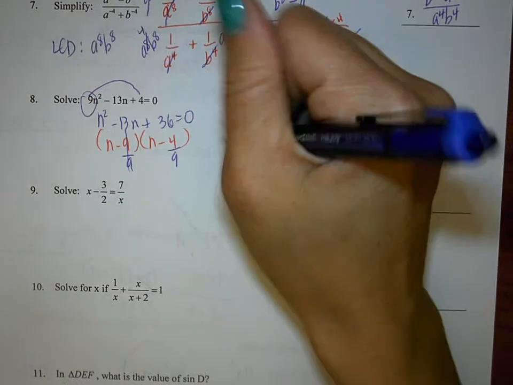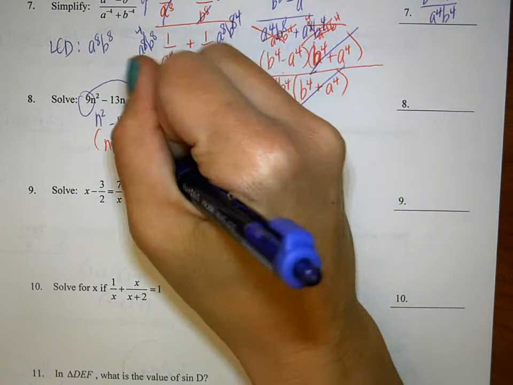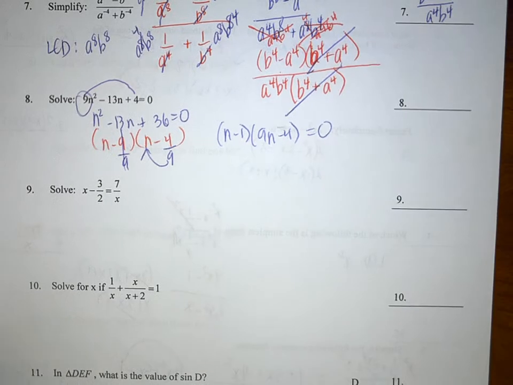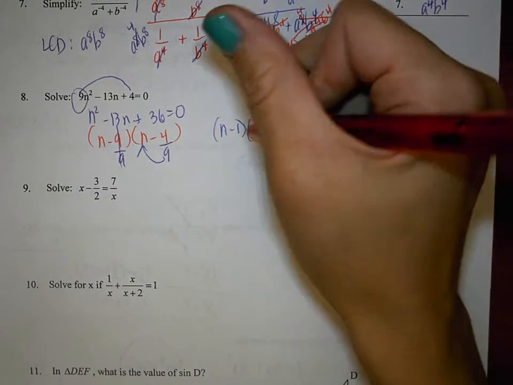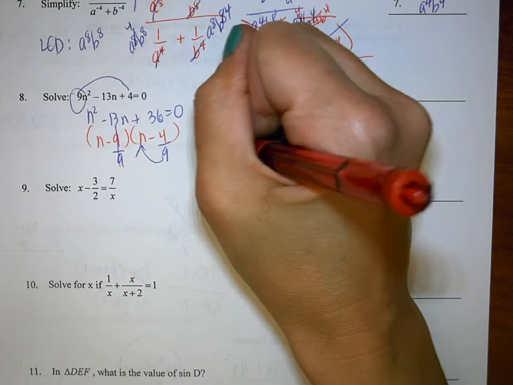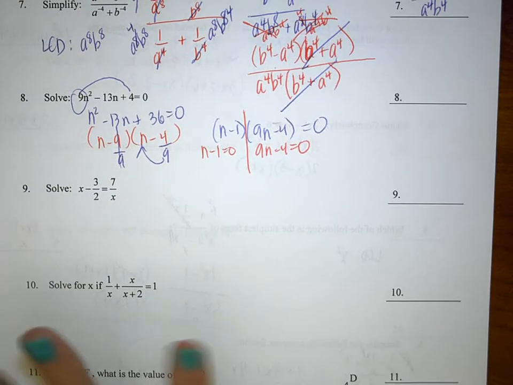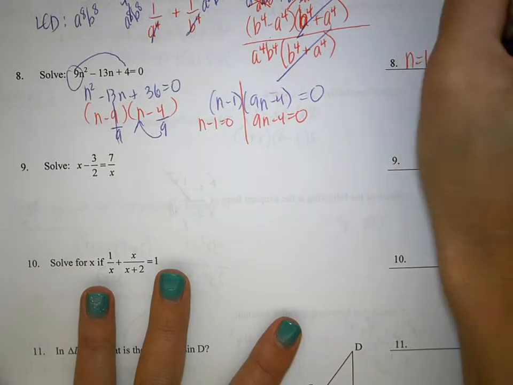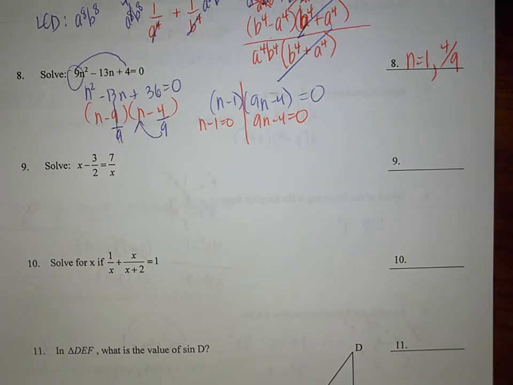These reduce, and I get n minus 1, and this doesn't reduce, so we bring our bottoms up, and we get 9n minus 4. Now what? Very good. You got to solve, because that's what it says. So when we solve those, what do I get? Perfect. Any questions?